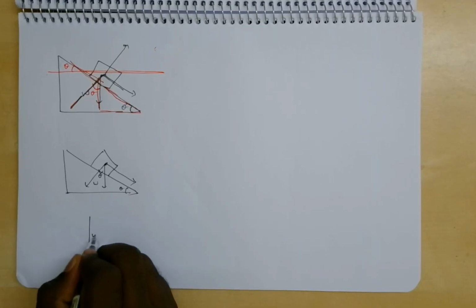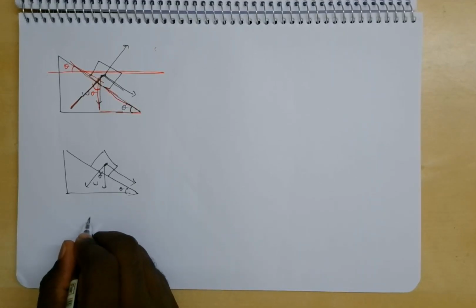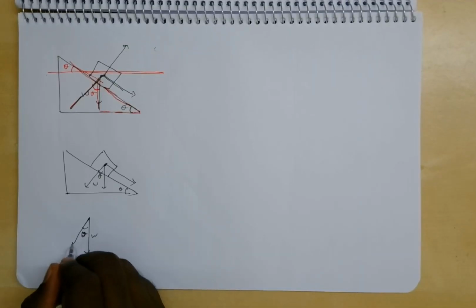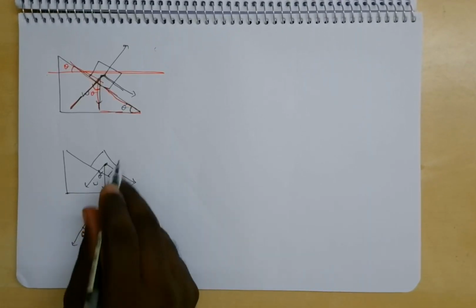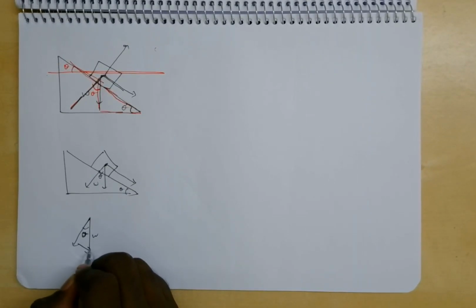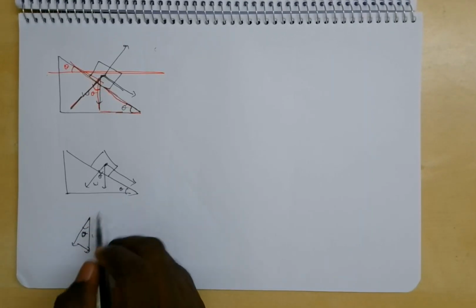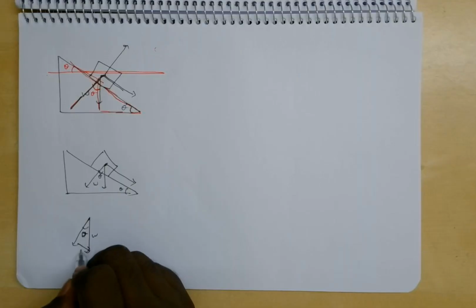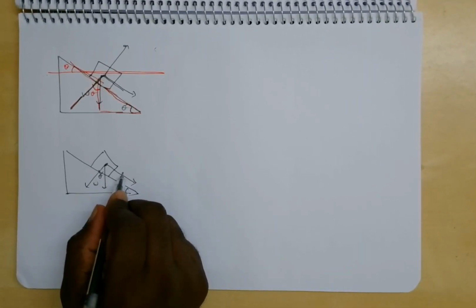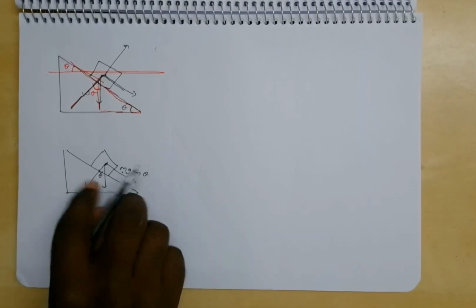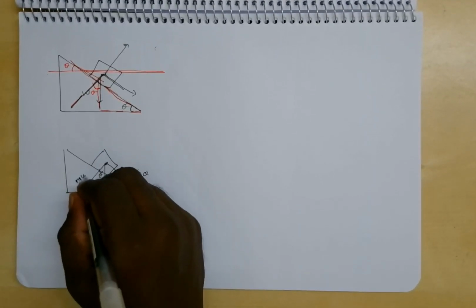Here is W. So here is theta. Finding theta is just the mathematical part. Now this is opposite, right? This is opposite. So this is mg sine theta. This is mg cos theta.